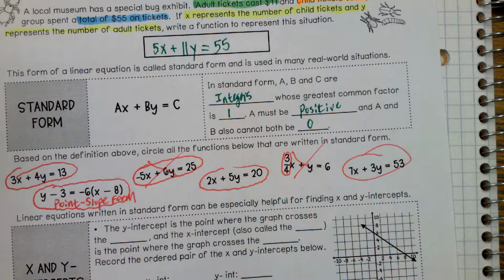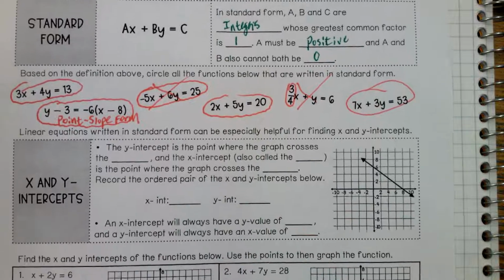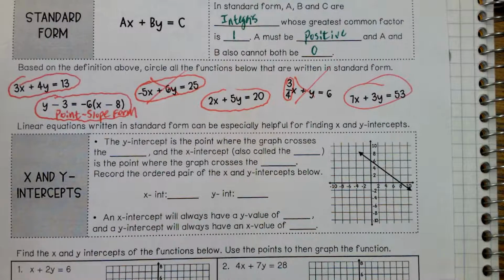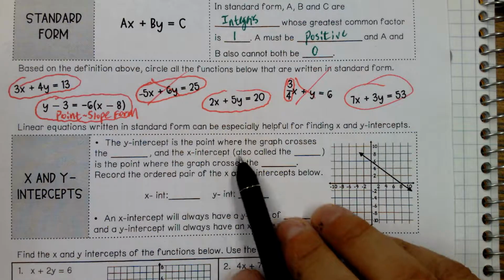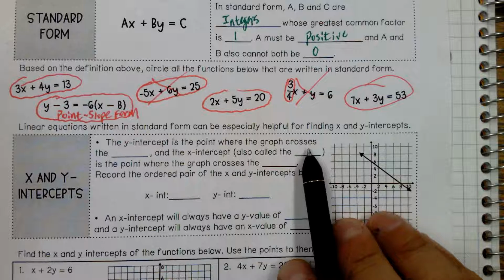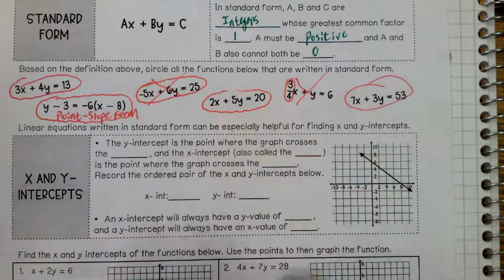Now, the reason we learn about these is that it's especially useful for finding intercepts, x-intercept and y-intercept. So let's explore what those are. We already have an idea, but we're going to continue. The y-intercept is the point where the graph crosses the y-axis.